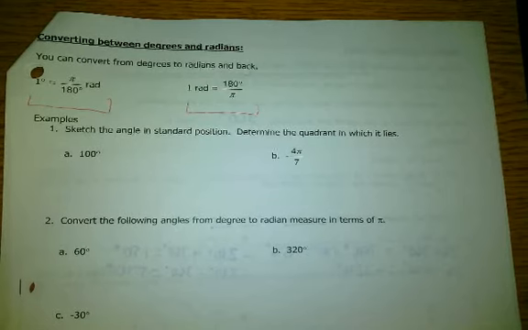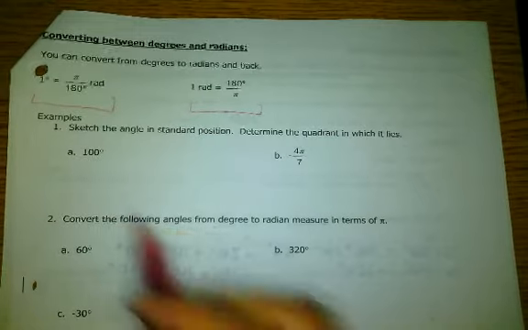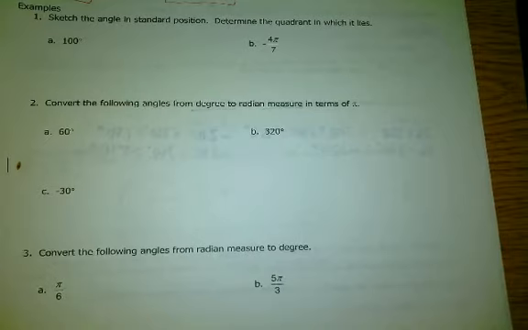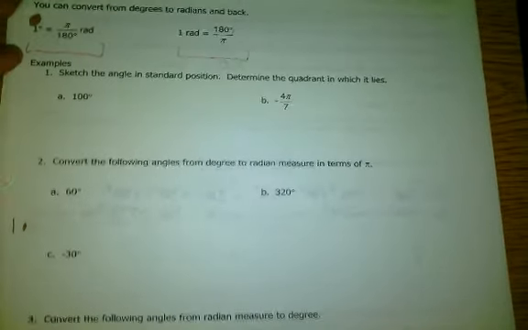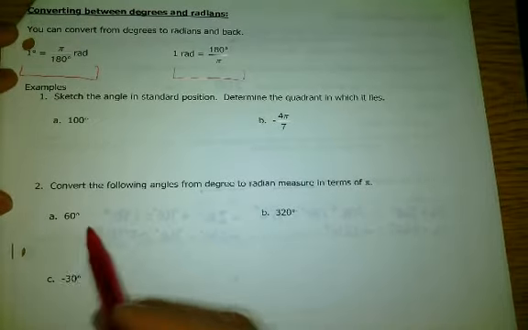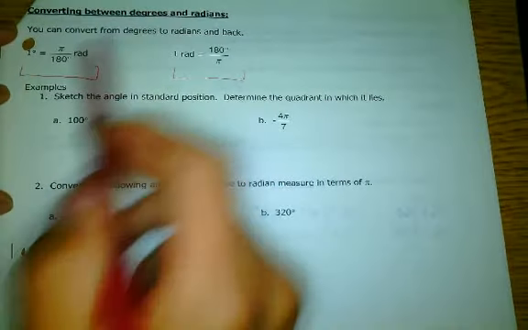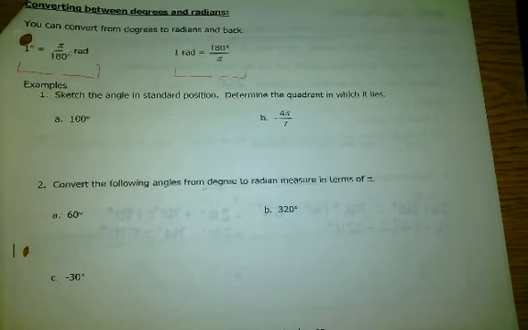Okay? So how would this work, or how can I use this? Well, we're going to skip this first one, and we're going to go to number 2, which says to convert the angles from degrees to radians. So, my question to you is, if I have 60 degrees, how can I use what you just learned up here to turn 60 degrees into radians? What do we know about 1 degree? 1 degree is equal to what?